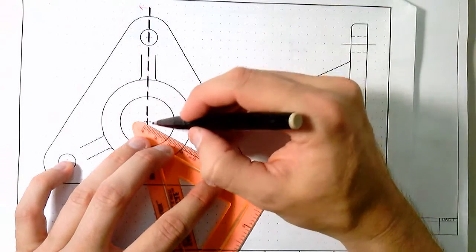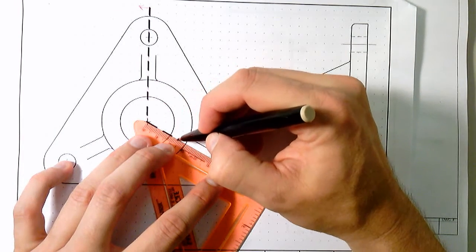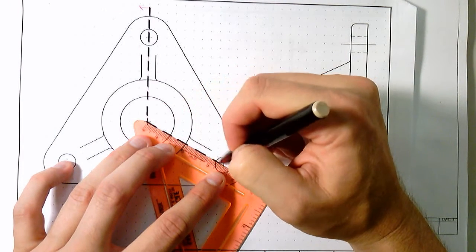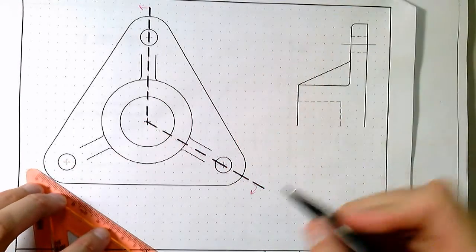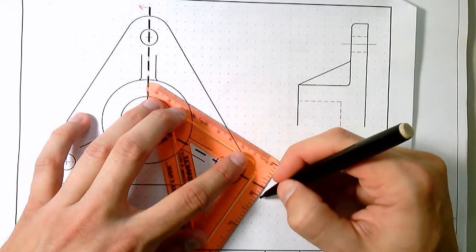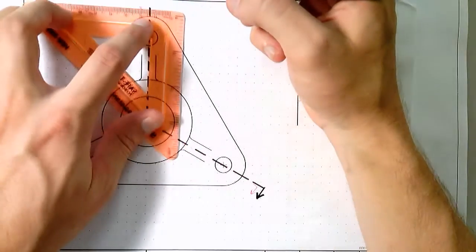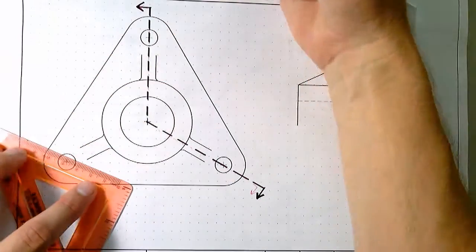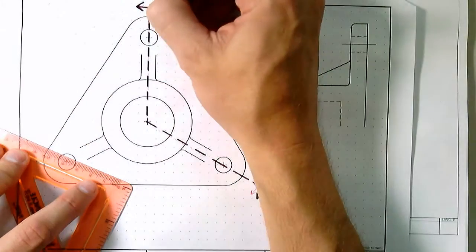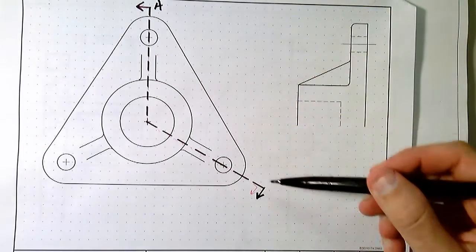And these have to go through the center of the circles, or it'll provide you some misinformation. We show our direction. And we want to go ahead and label it too. We'll call this A.